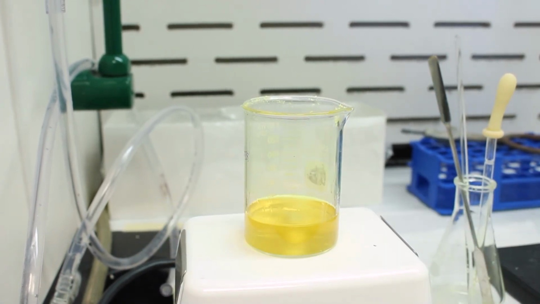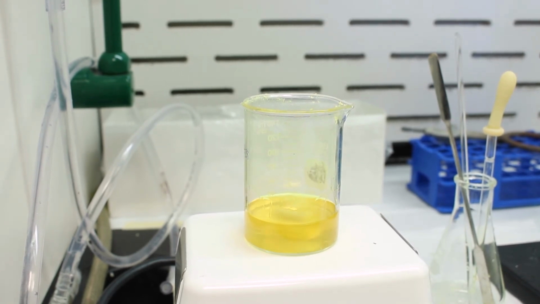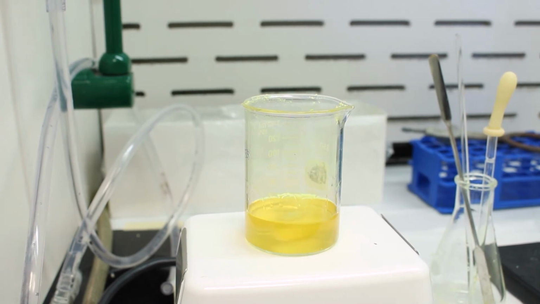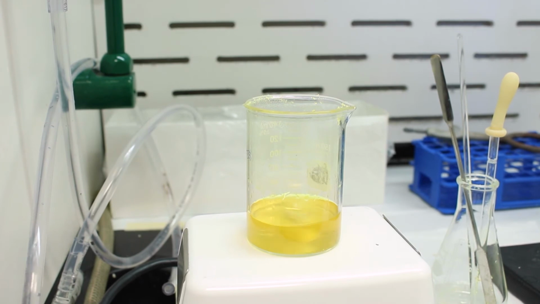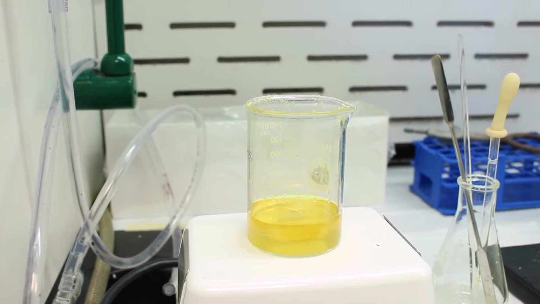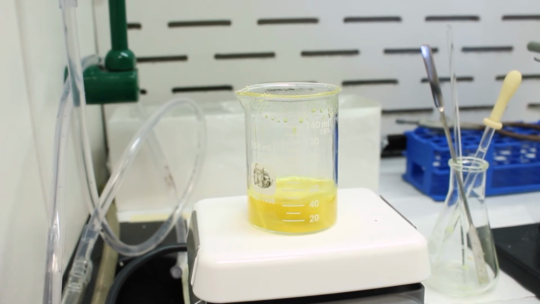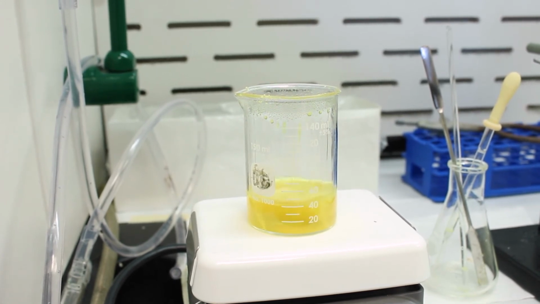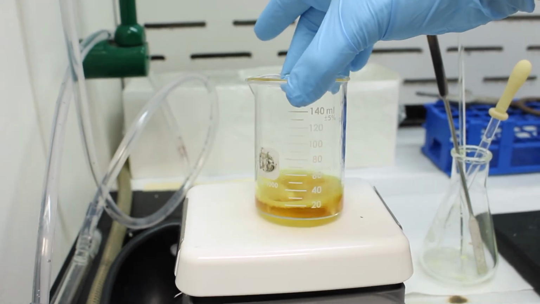Looks like we're going to have to boil it to remove some of the ethanol to make sure we have a good yield. If you put too much recrystallization solvent, when it cools, too much of it will remain in solution and your yield will be low. So we'll boil off some of the ethanol here. All right, so we've boiled off some of the ethanol. I think we're about ready.